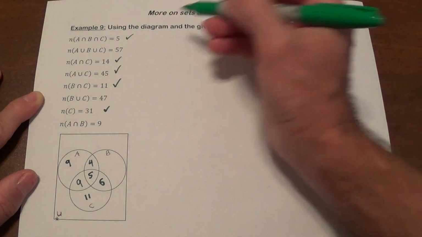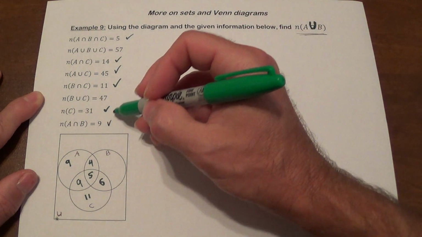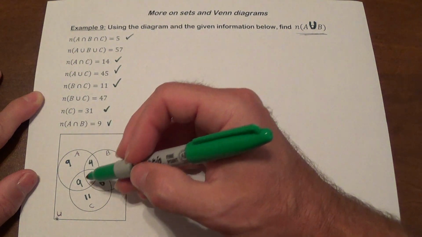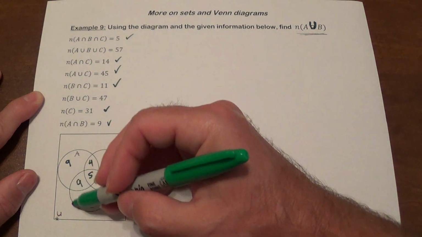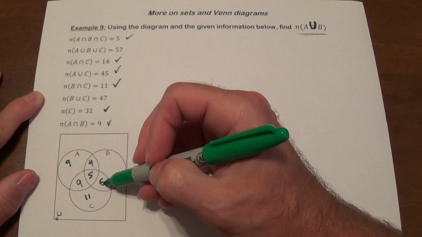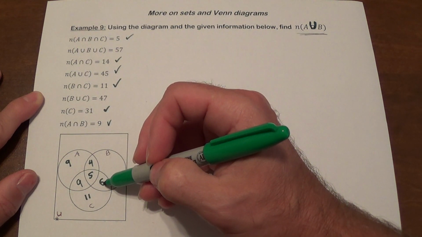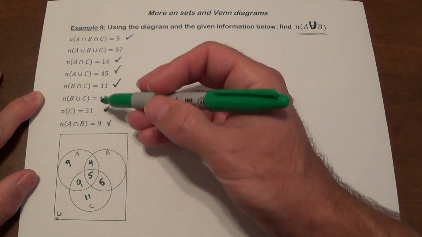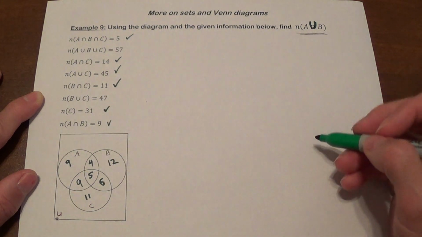So we use that, and B and C, so between these two things here, you have 47. What do we have? 20 plus 11 is 31, 35, and we have 47, so this has 12.